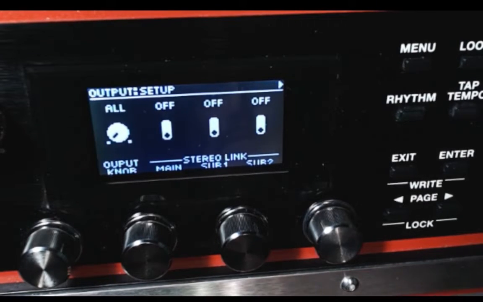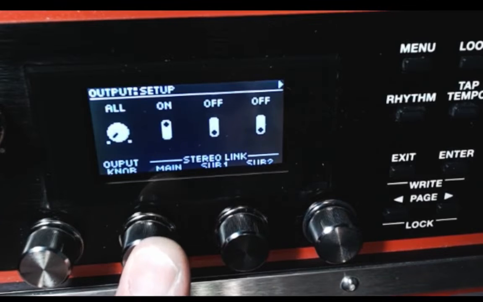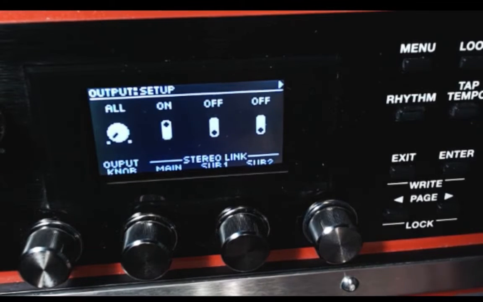Well, if you were in your studio working at home, it might be okay to have your main outputs stereo link on. That gives you a left and right output stereo field. But if you're out at a gig, at a show, and you want to give the sound man your output from your device, what you should do is give him just one line.